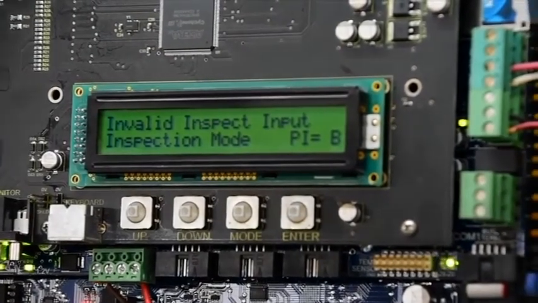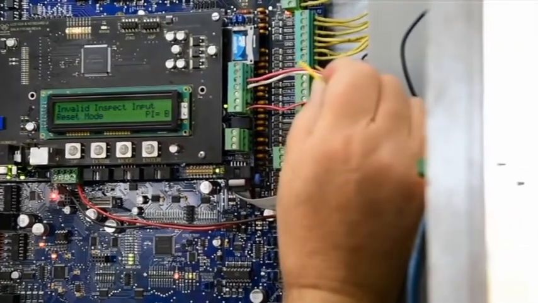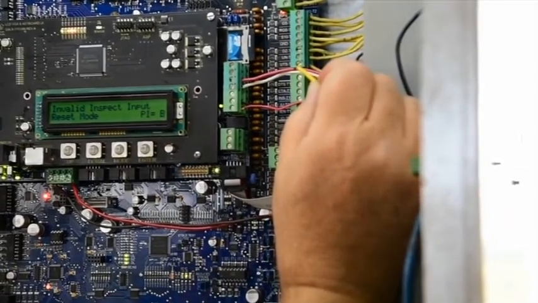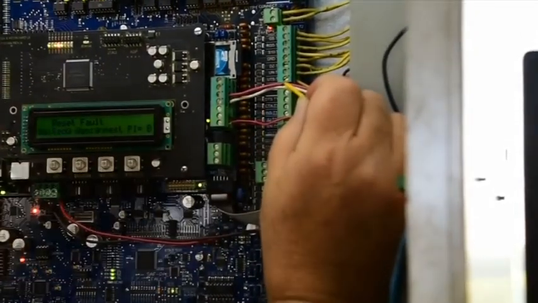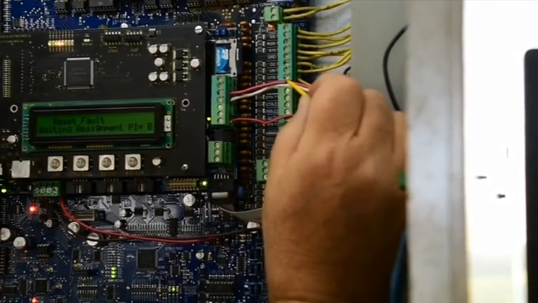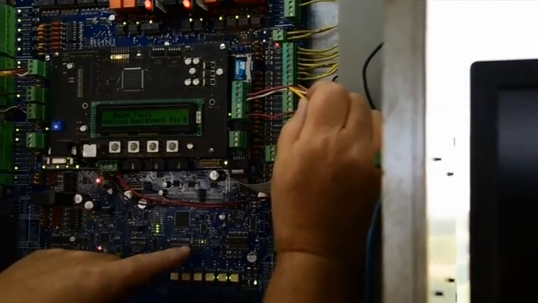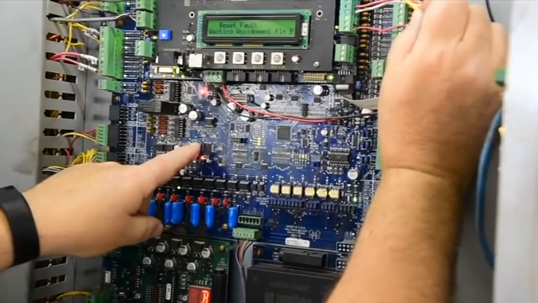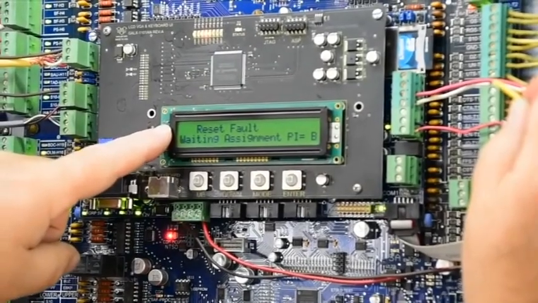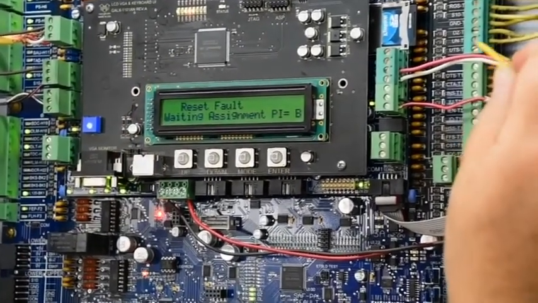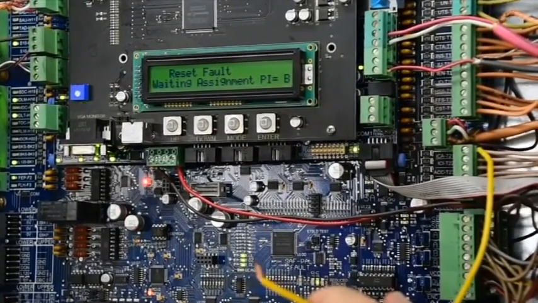And once you've verified that the car will not run, in order to put it back into automatic operation, we need to remove our jumper from INS. You'll notice when we remove our jumper from INS, the INS light goes out. You can hear the relays go back through the redundancy test. If we come back down, the safety PAL fault light went out. The safety processor fault light went out. And we go back to waiting assignment on the screen. Again, the reset's going to stay there for 60 seconds, and then it will return to automatic operation. That verifies the car top inspection input.